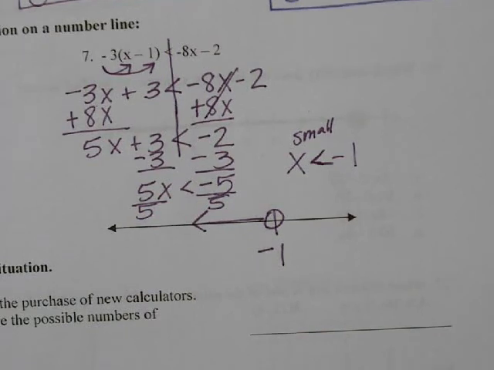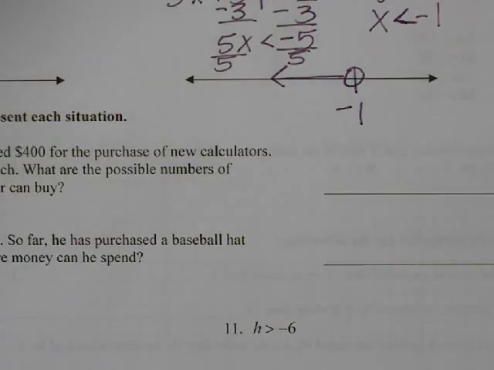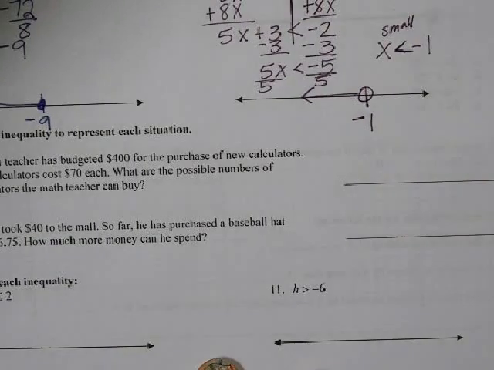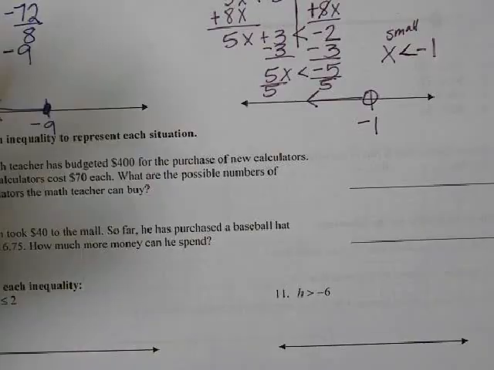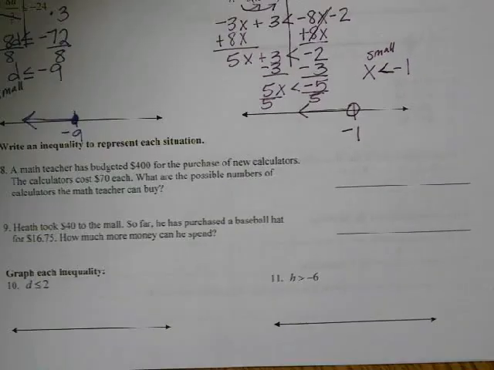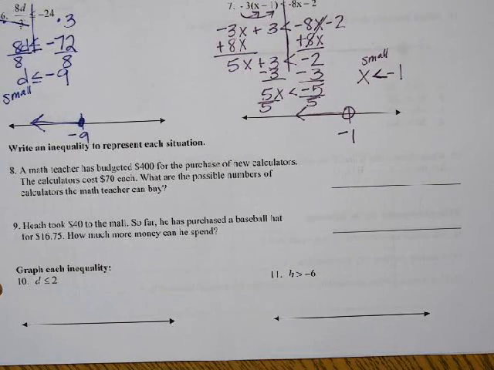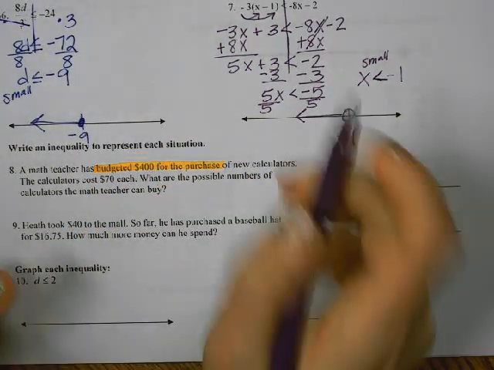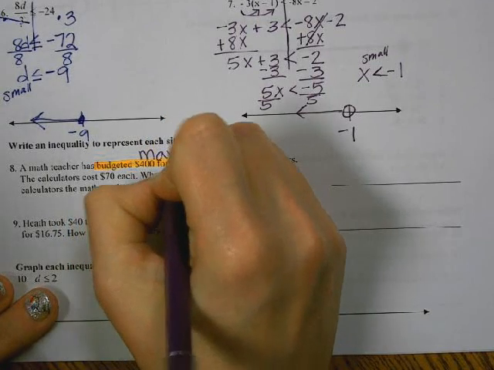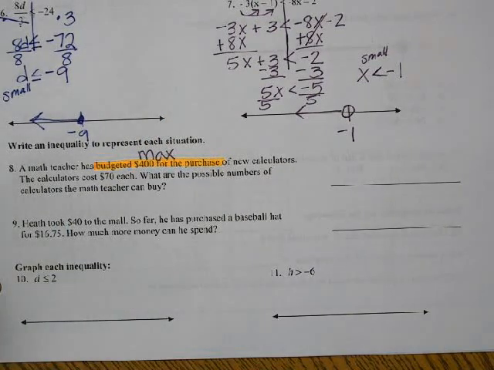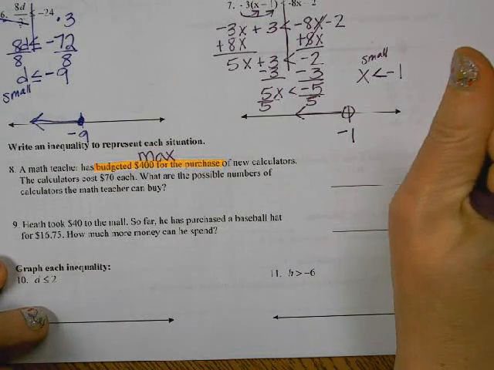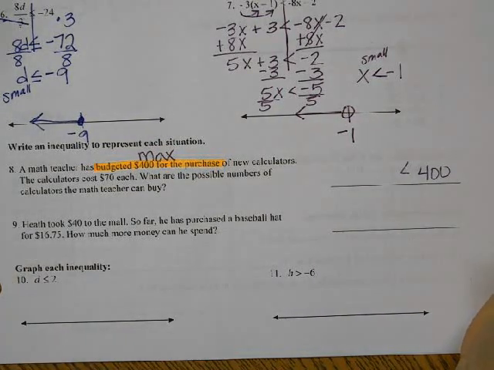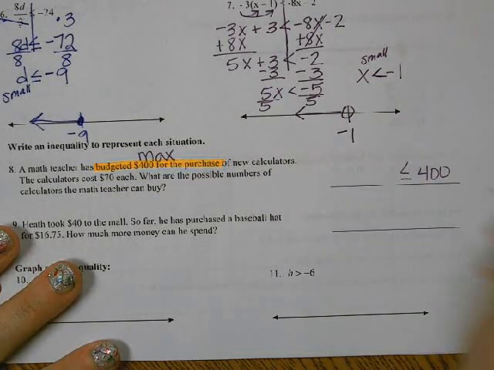Okay, numbers 8 and 9 are asking you to write inequalities for those situations. It says that we've budgeted $400 for the purchase of new calculators. So is that $400 a minimum or a maximum? $400 is going to be the maximum that they can spend. So that means the alligator is going to eat the $400. I'm just going to put that on this side. Could I spend exactly $400 if that's what I budgeted? Yes. So I say or equals to.